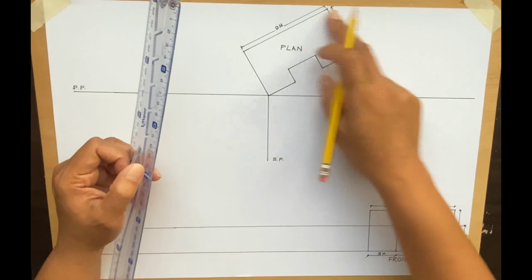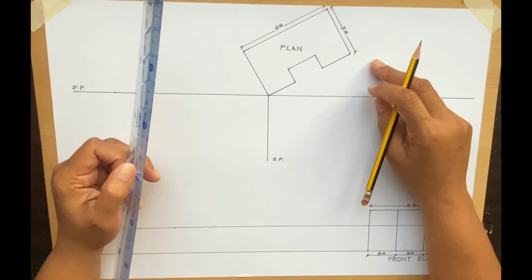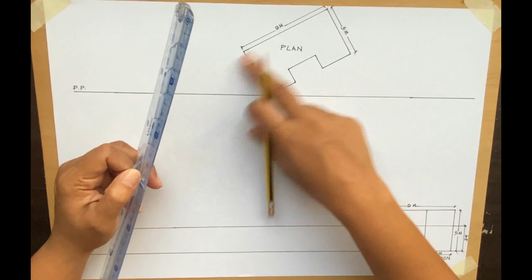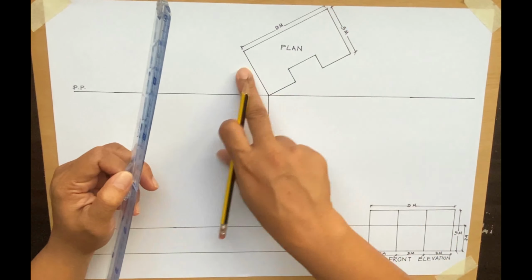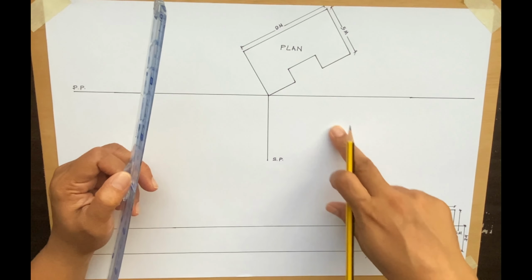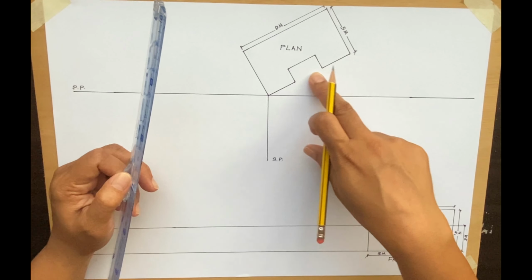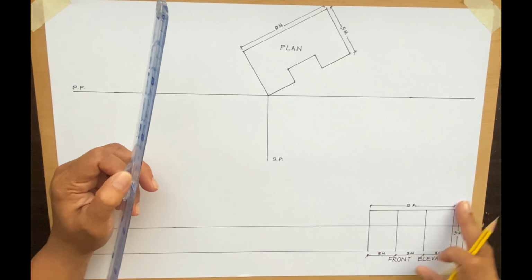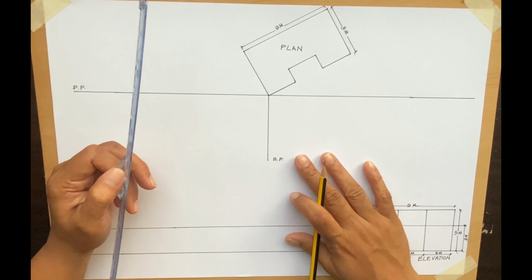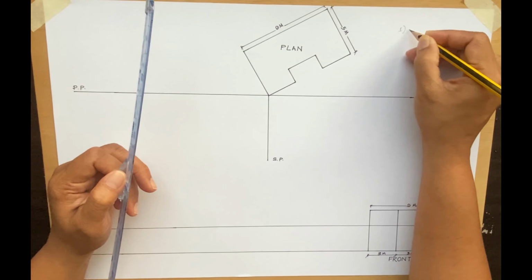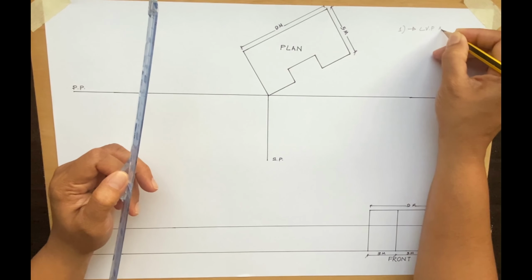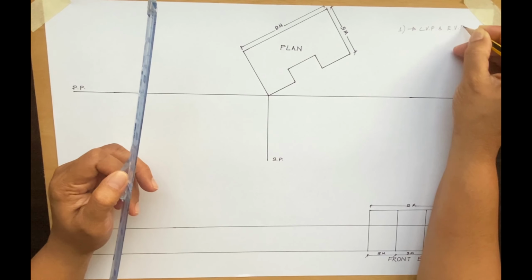Hello everyone, today I'm gonna show you how to draw the 2-point perspective for this simple block. As you can see, I have shown the dimension here, and this is my plan, and here this is my front elevation. It means when I look at the object from this side, you can see the length, width and the height. As the first step, you have to find the left vanishing point and the right vanishing point.